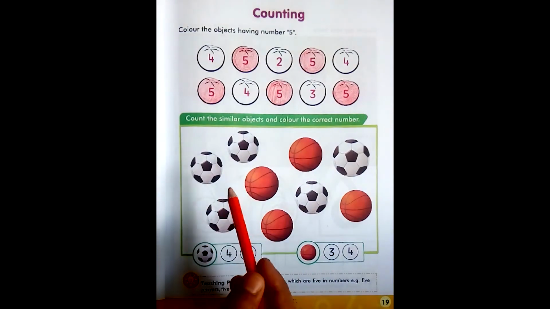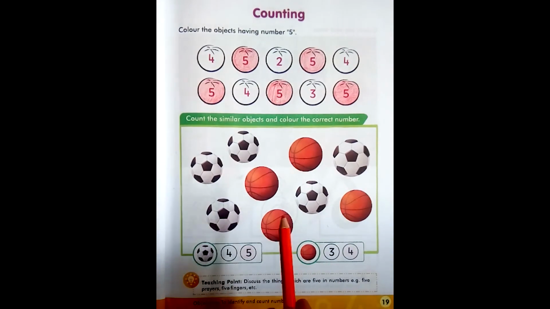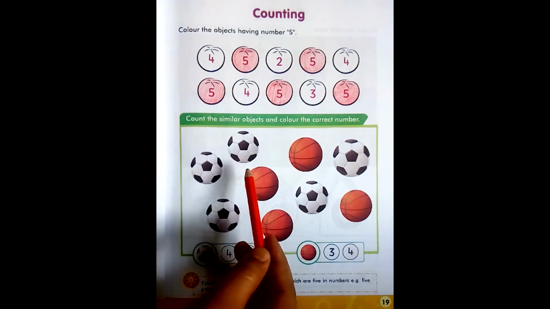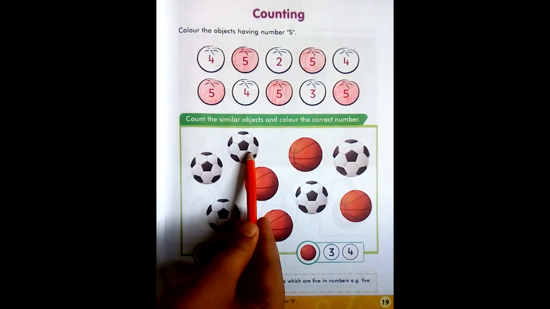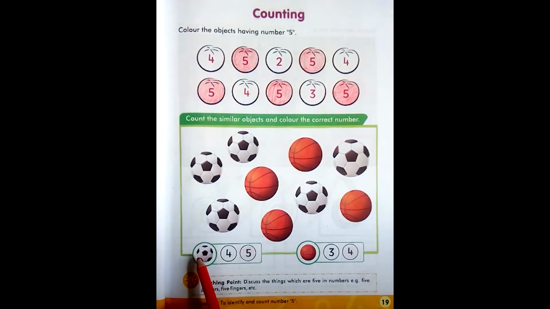Dear students, here are some football and basketball. In the box, this is a football. How many footballs are there? Let's count. 1, 2, 3, 4, 5. There are 5 footballs. Let's color number 5.